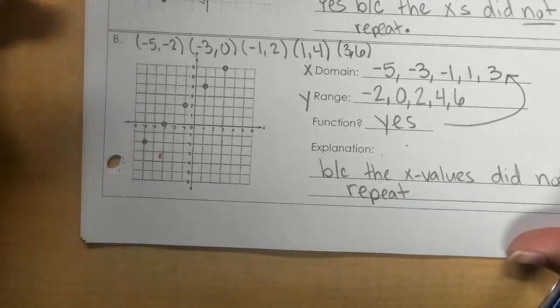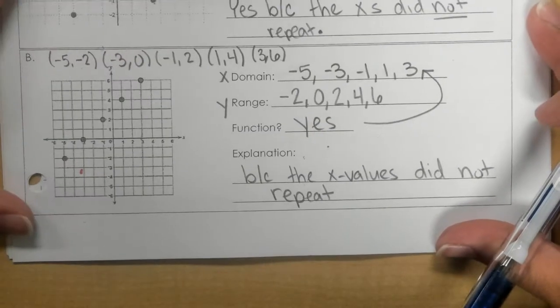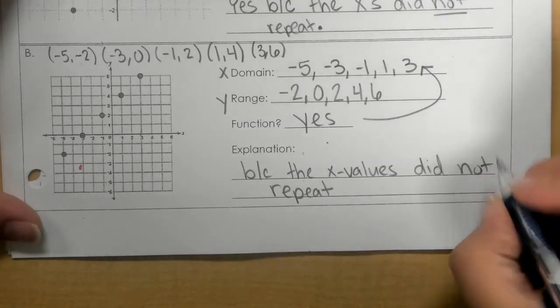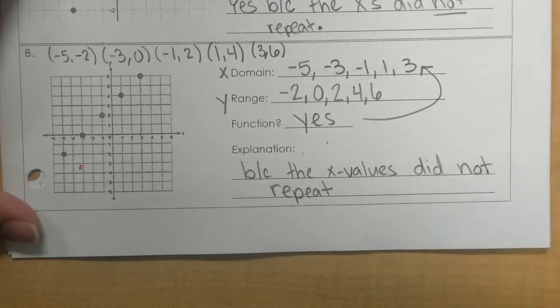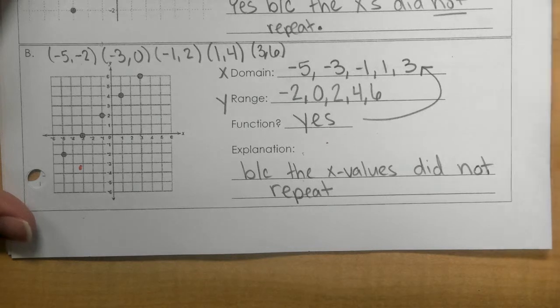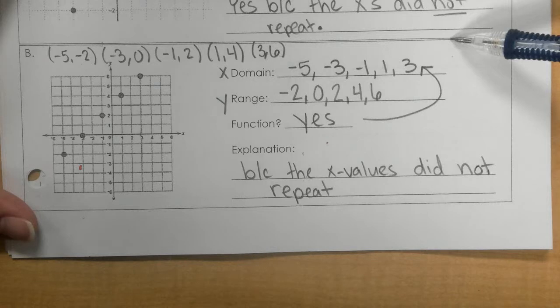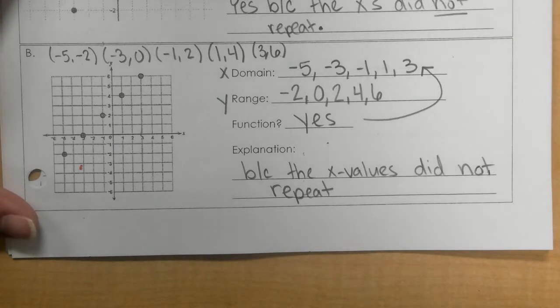Let's scoot this over just a little bit. So, to sum up the lesson, domain is your x, range is your y. You can't have repeating x values. And a vertical line is an up and down line, and it can only touch one point on the graph to make it a function. Okay, that is all for day 2.